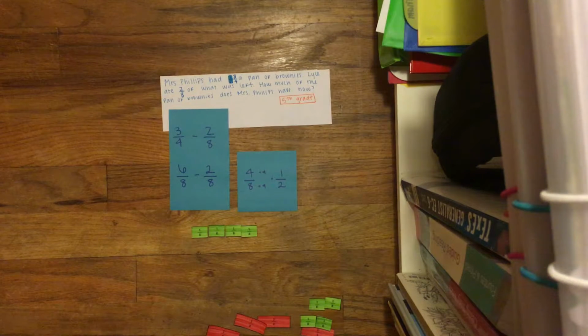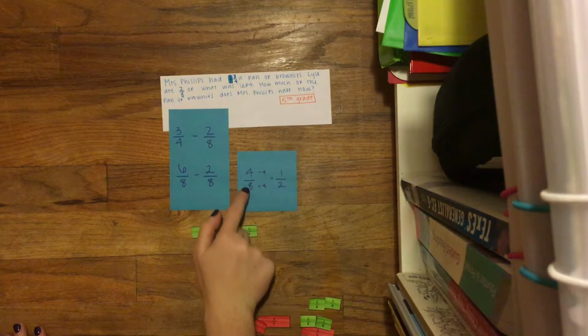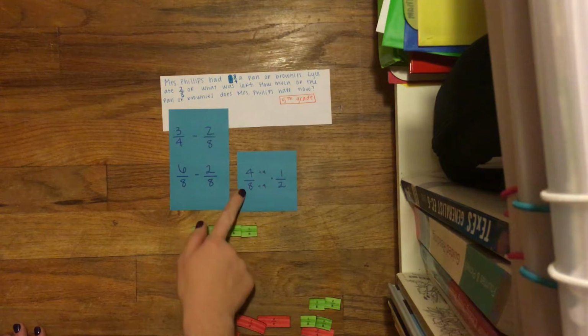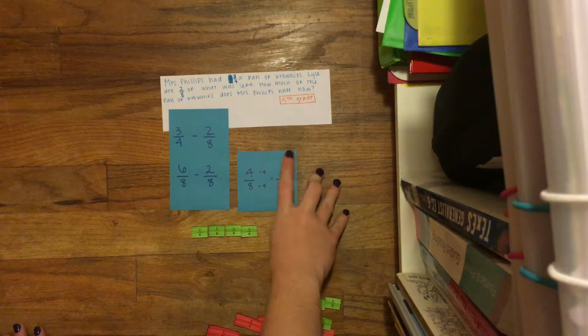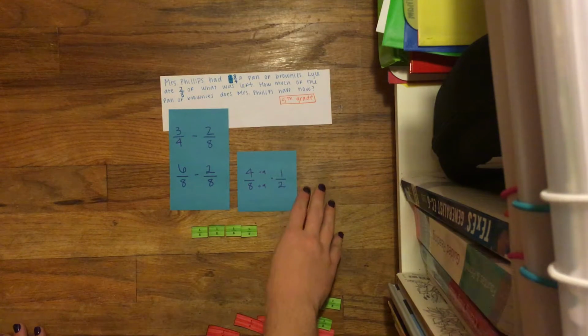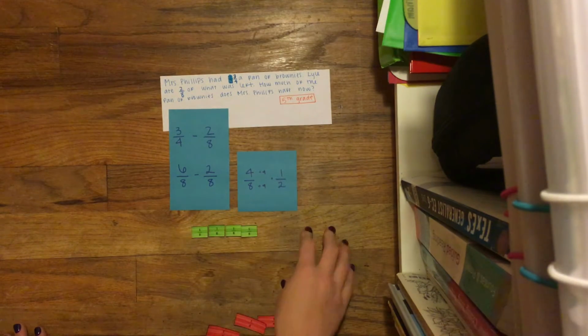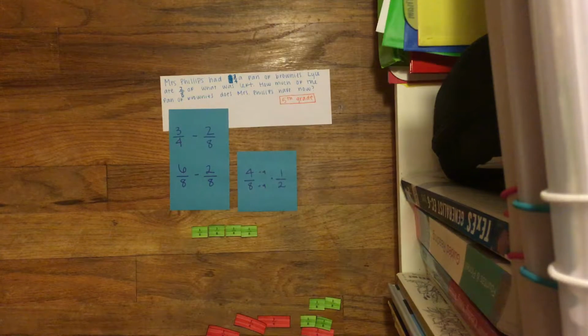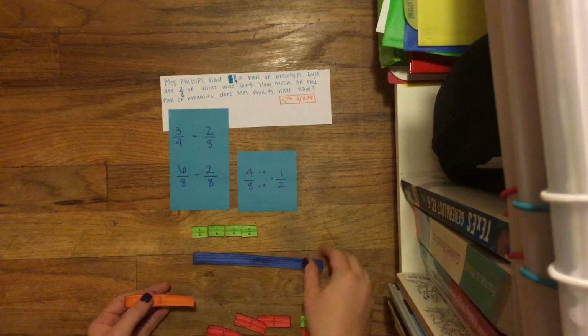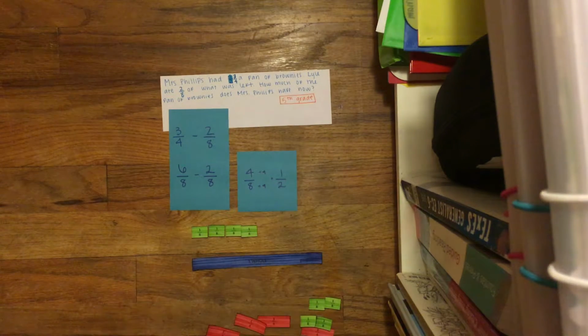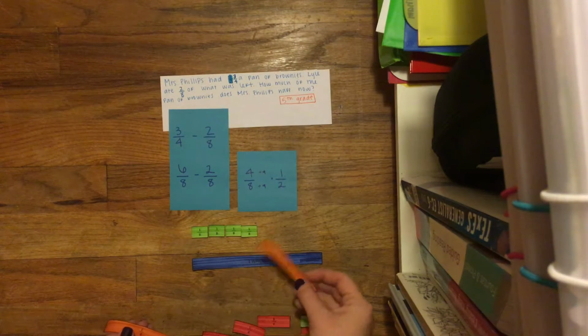But we need to do what's called simplifying, because both of these numbers, your numerator and your denominator, can be divided by the same number, which means that we can find an equivalent fraction for this number. So using our fraction bar again, I'm going to go ahead and get my whole out, and I'm going to get my halves out.